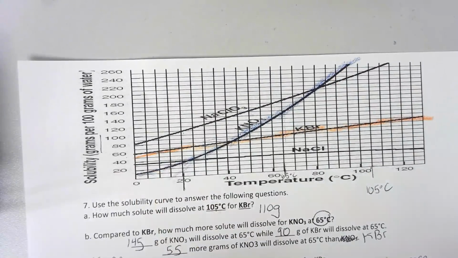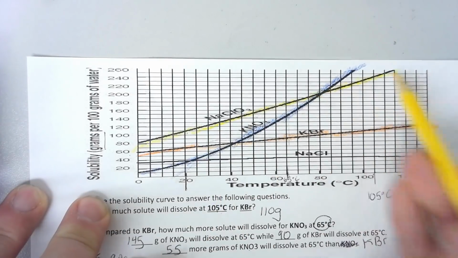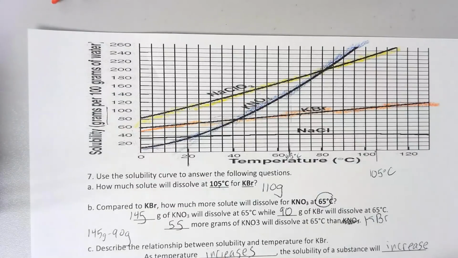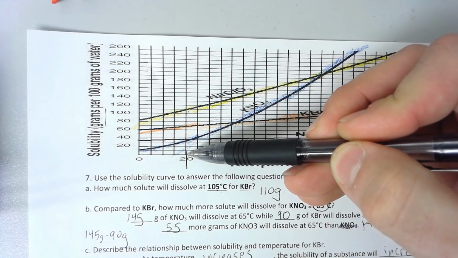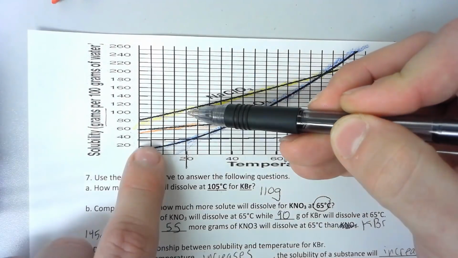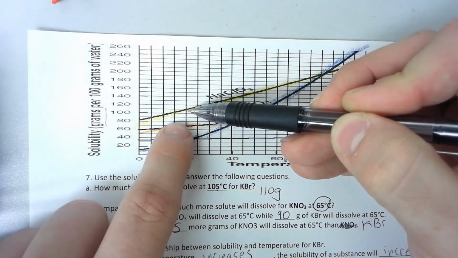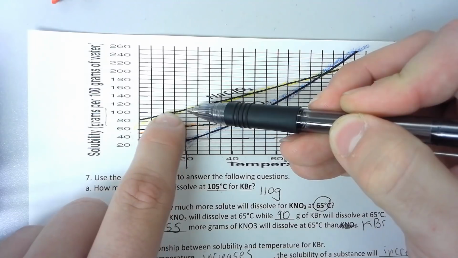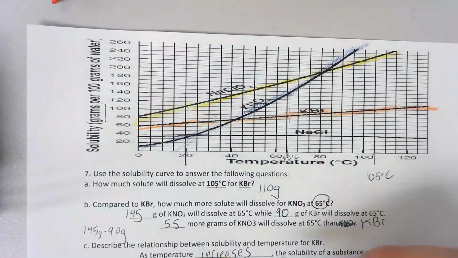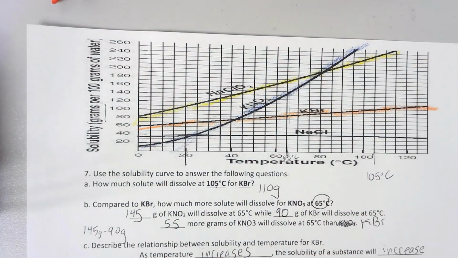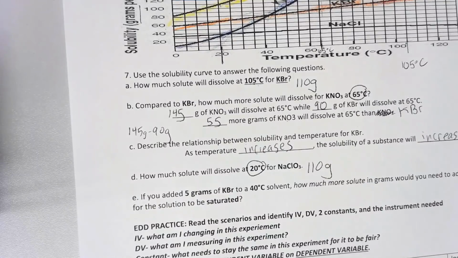That's this line that I'm going to color yellow, because now I'm going to focus on this line. So let's see if you can do this. 20 degrees Celsius. How much will dissolve? It stops right there. That is a good little dot, so it's right in between 100 and 120, so that's going to be 110 grams. All right, 110 grams.